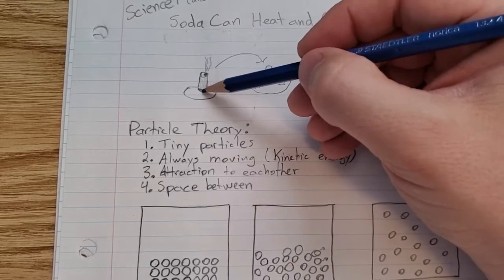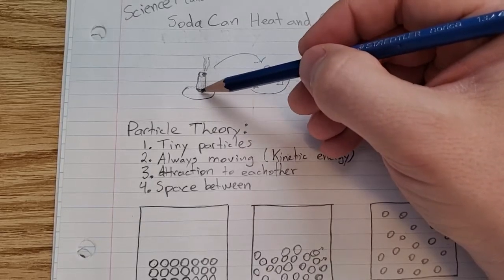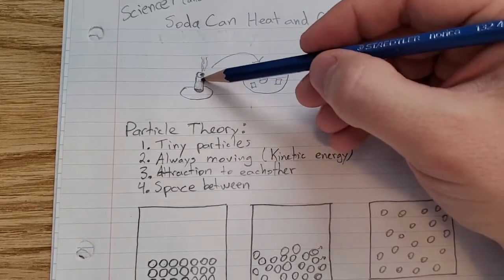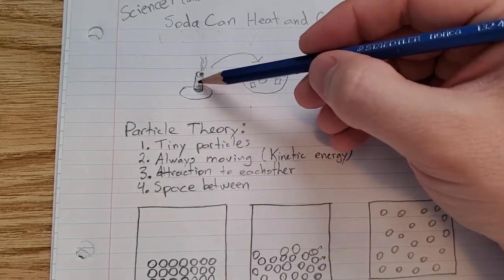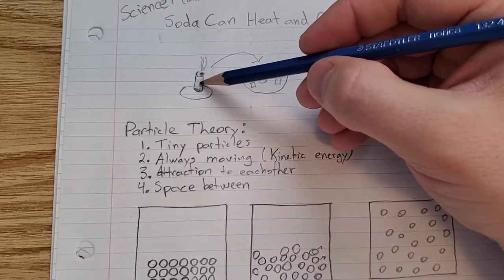And that water, that amount of liquid water is slowly getting less because some of it is turning into this water vapor. So it's got lots of energy. There's lots of energy in this can. There's lots of energy in those particles.